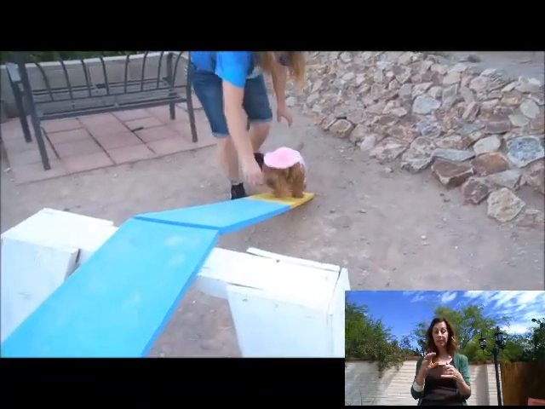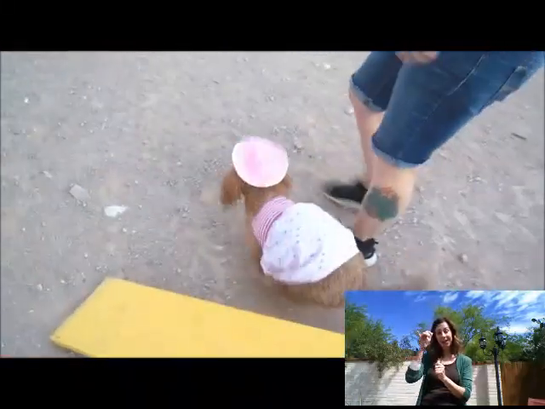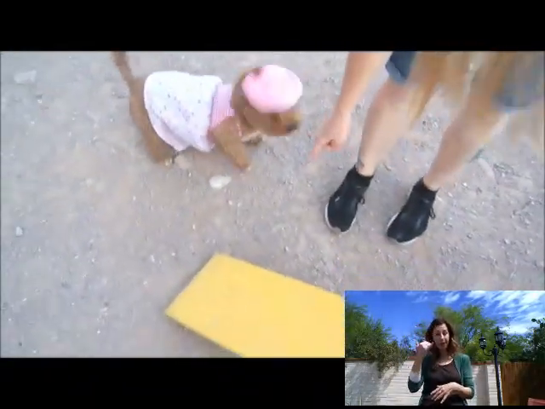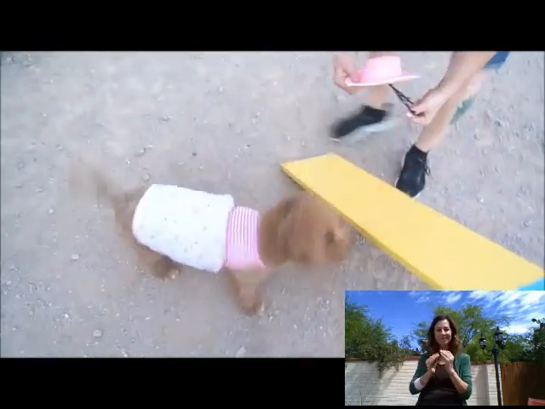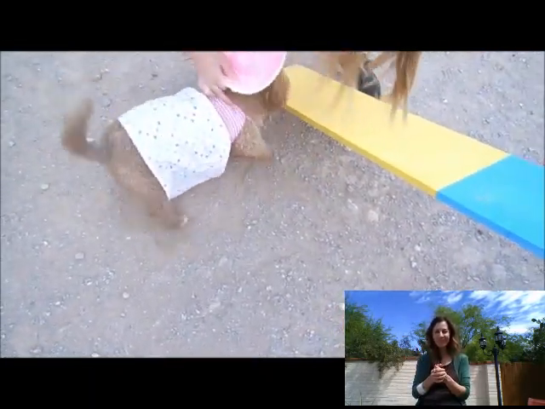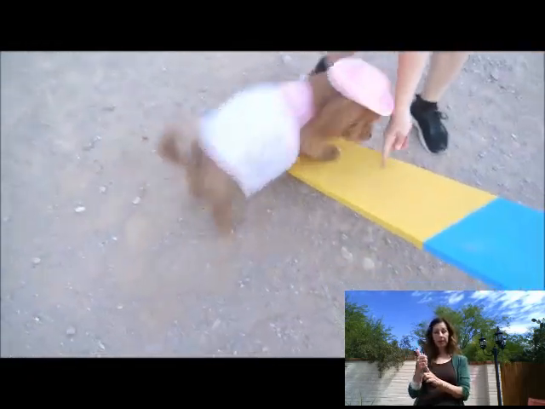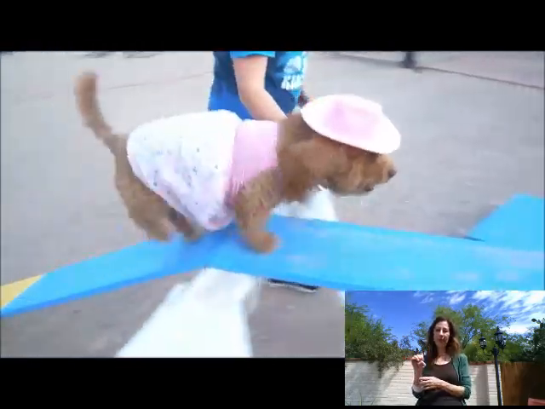All right, coming up the runway is Mocha Amaretto. All right. She is wearing her cowboy hat and her little dress. Cowboy hat because she was born during rodeo, right? Ooh, little mishap here. Let's fix it. Come on. Come here. There you go. Mocha is a toy poodle, miniature poodle. Here we go.